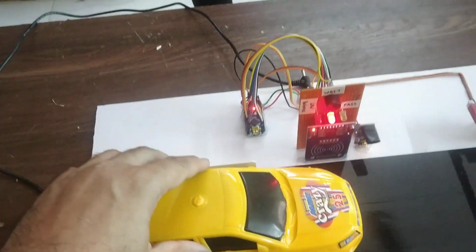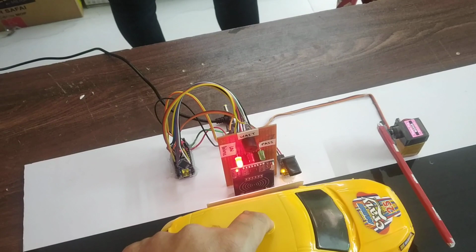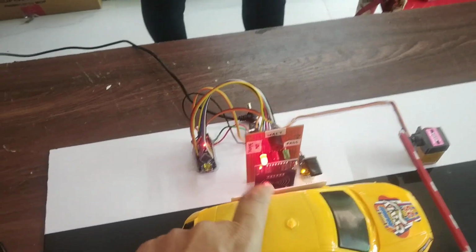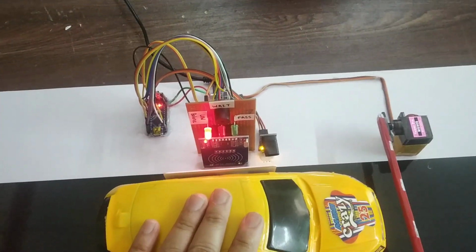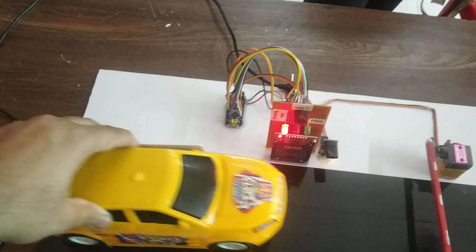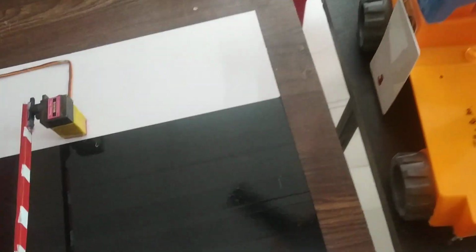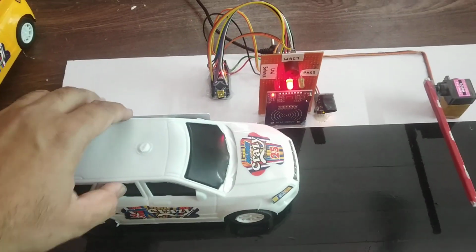So when any vehicle passes like this, the IR sensor detects and it's showing low balance because this vehicle already debited its amount. Now we will use another vehicle of the same toll amount. So this vehicle also has the 50 rupees toll.